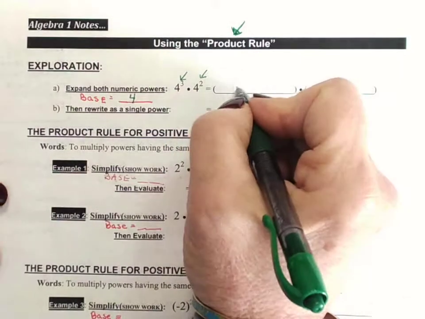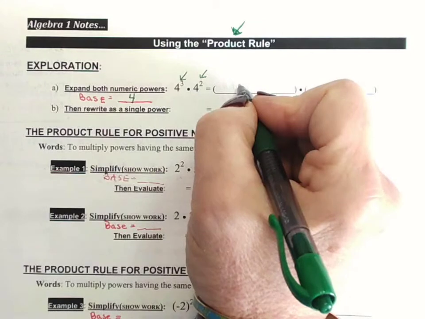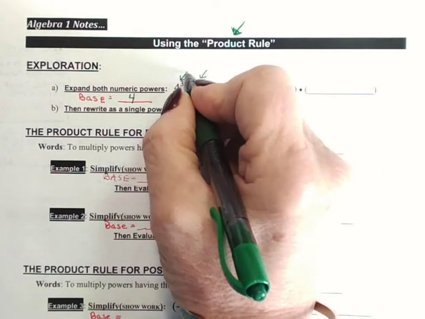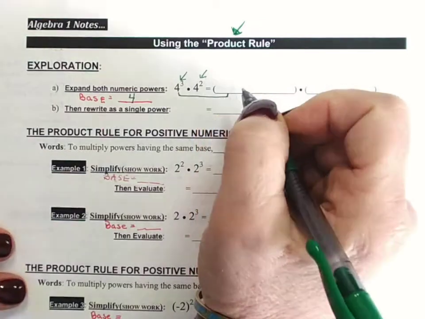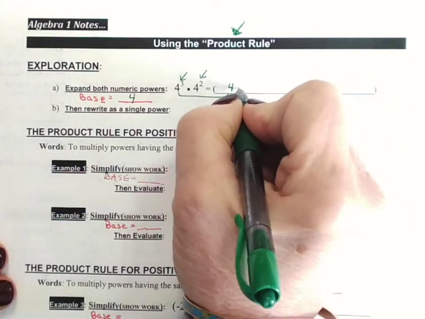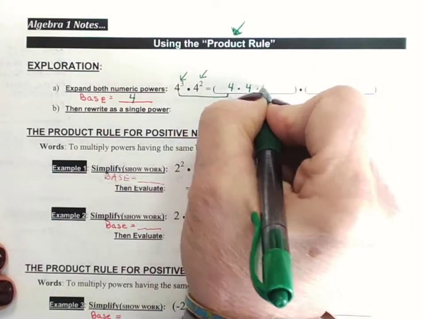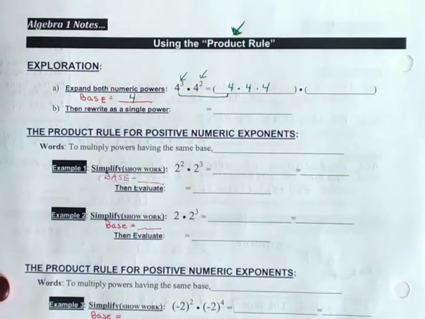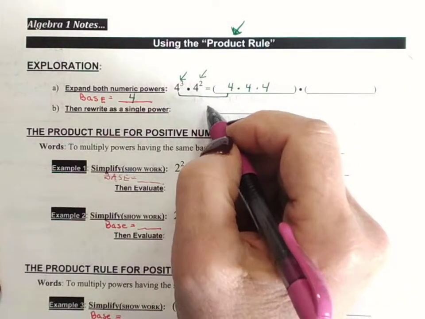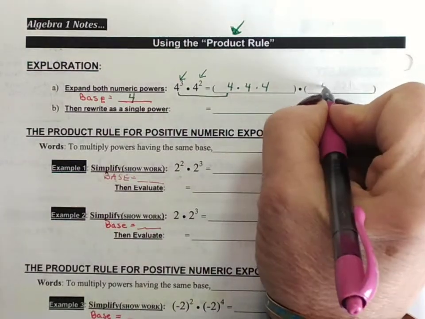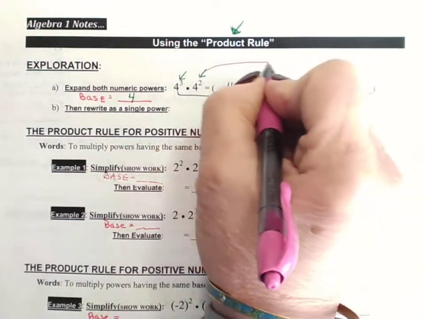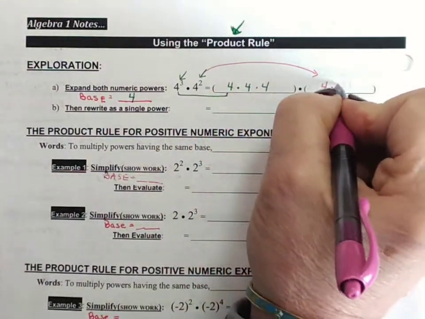So here, we want to expand 4 cubed. So it's 4 times 4 times 4. And then we want to expand 4 times 4.